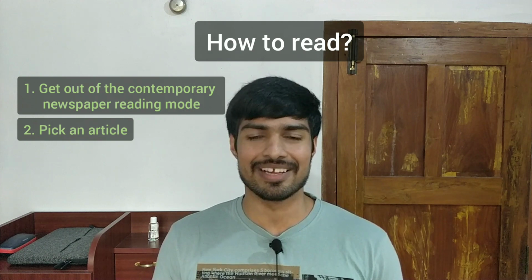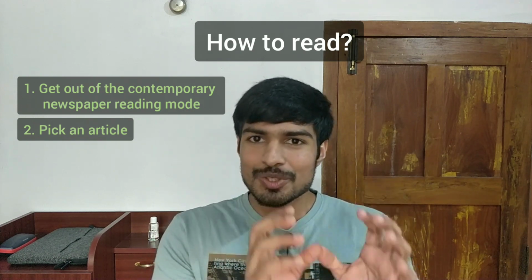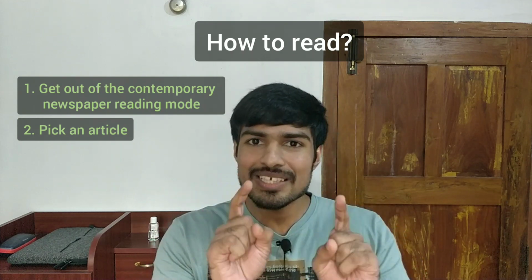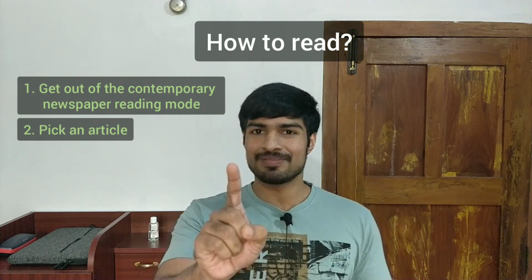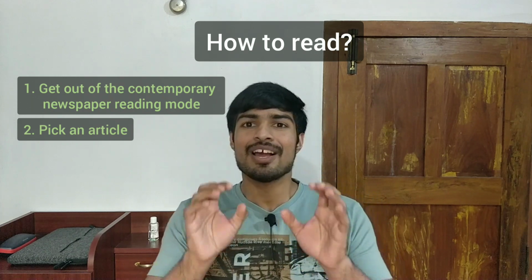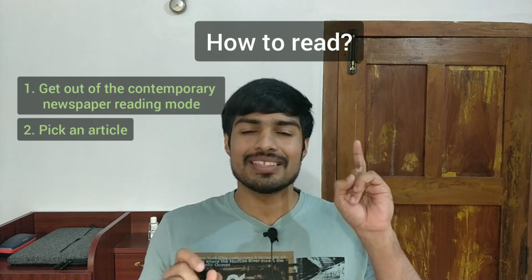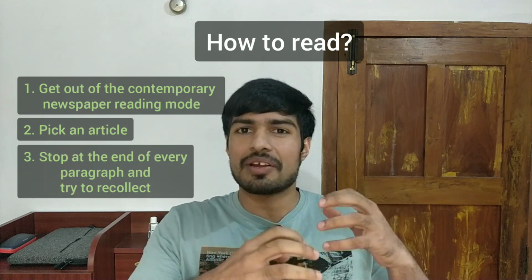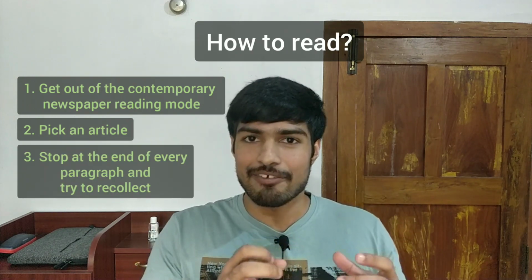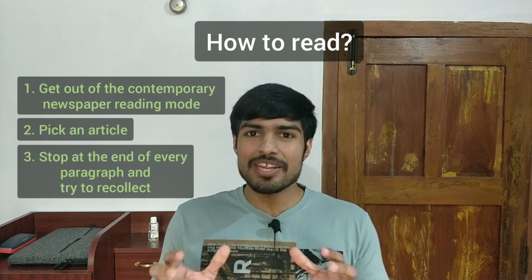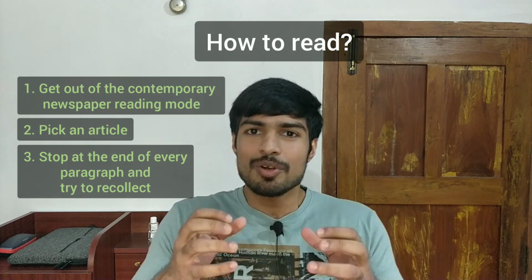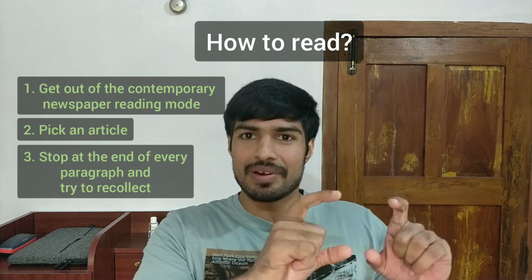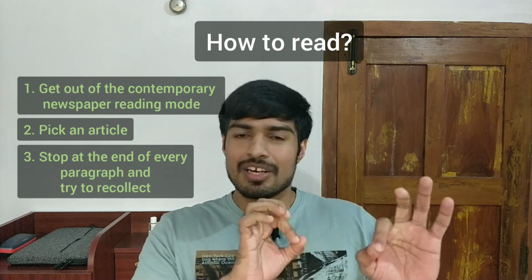Choose one particular heading. Now, go through the first paragraph, understand the essence, and as soon as you complete the paragraph, stop and recall the complete essence of the paragraph. Try to recall whatever is there in that paragraph. By doing this, you'll be able to understand the content of that particular paragraph separately. Then you go to the next paragraph and repeat the same process.